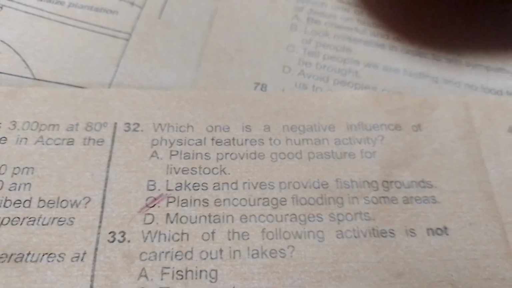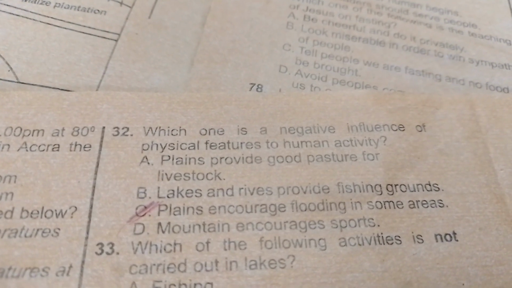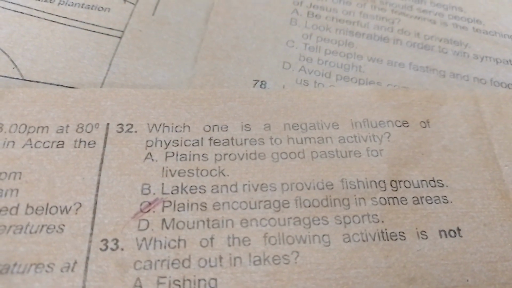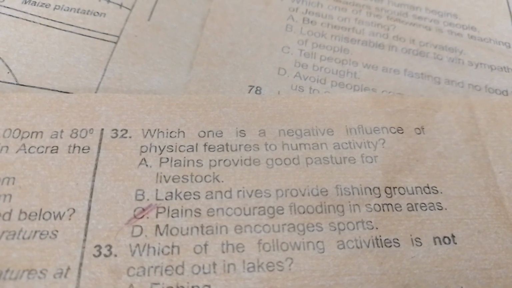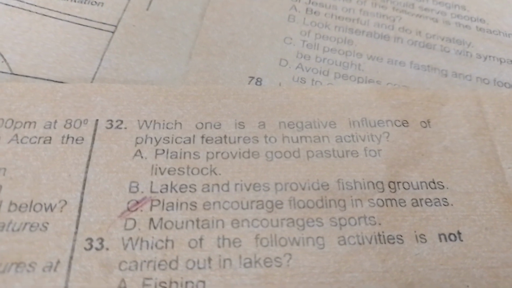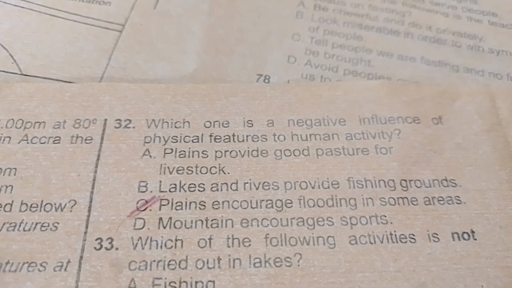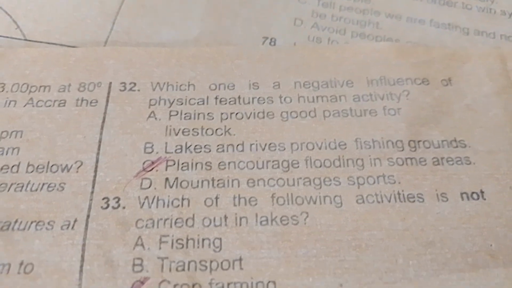The last question for today. Which one of the following is a negative influence of physical features to human? A negative influence. Plains provide good pasture for livestock, it is a positive. Lakes and rivers provide fishing ground, it is a positive. Plains encourage flooding in some areas. Flooding is a negative. So the answer is supposed to be C.